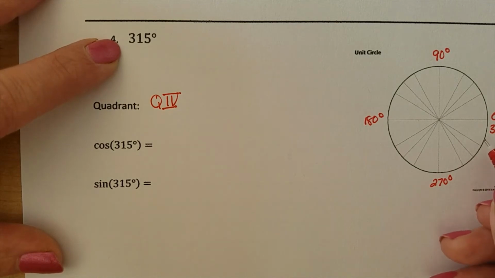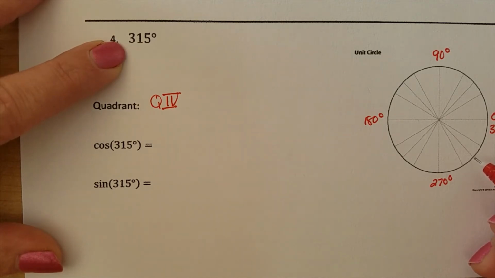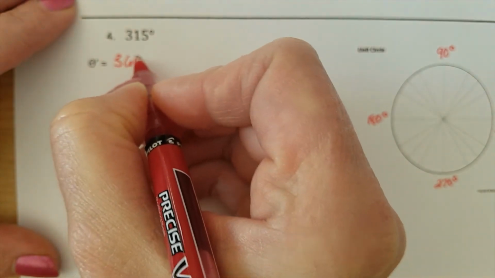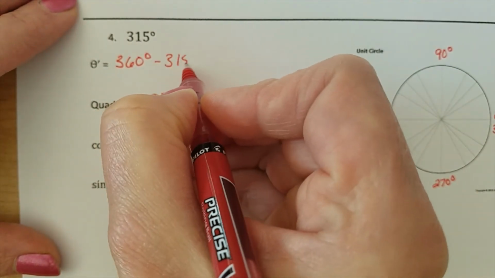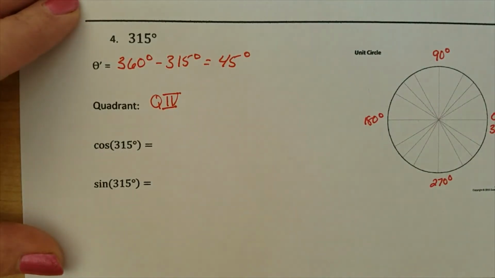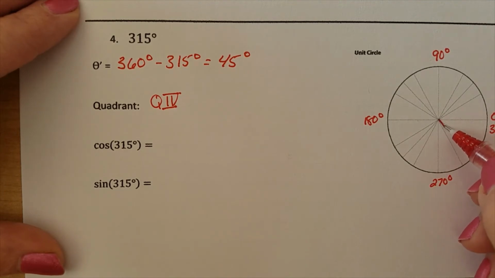To determine my reference angle, again, reference angles come from the x-axis, I need to know the angle measure from the x-axis to the terminal side of my 315 degrees. To do that, I'm going to take 360 degrees minus 315 degrees. That tells me it is 45 degrees, which means the terminal side of my angle is right here.